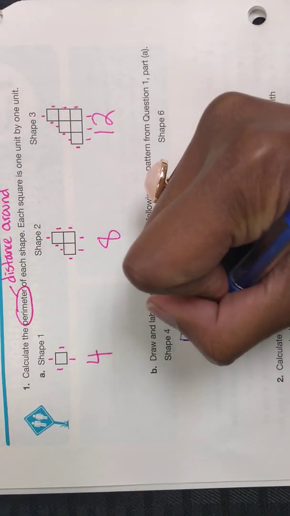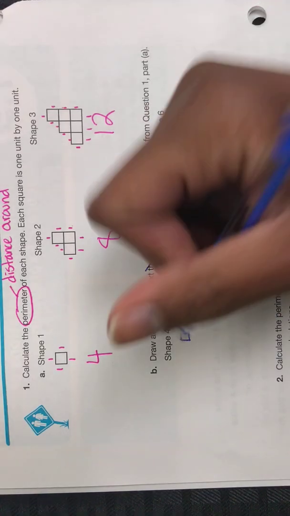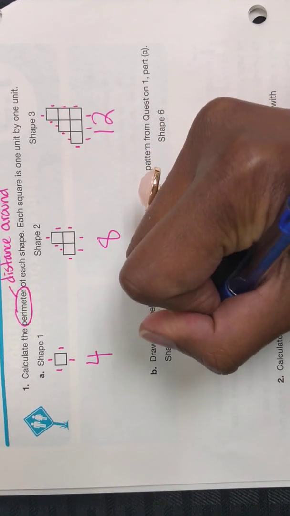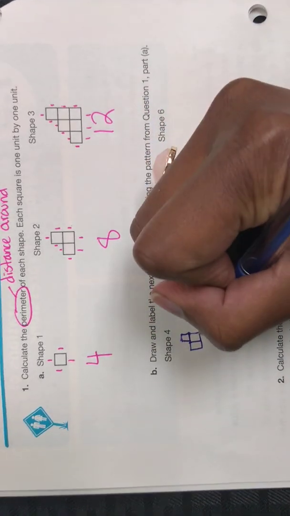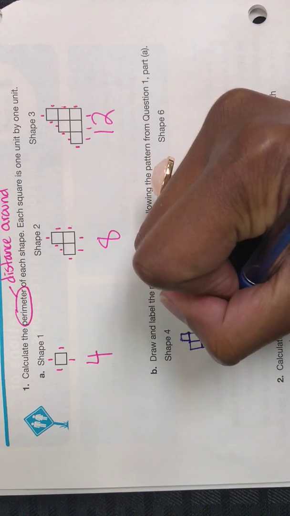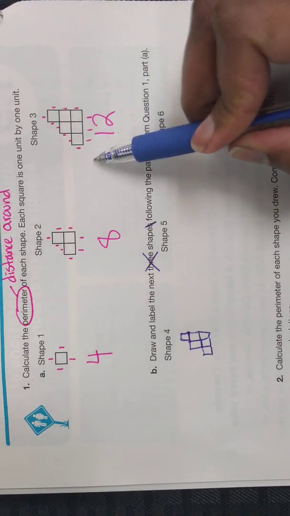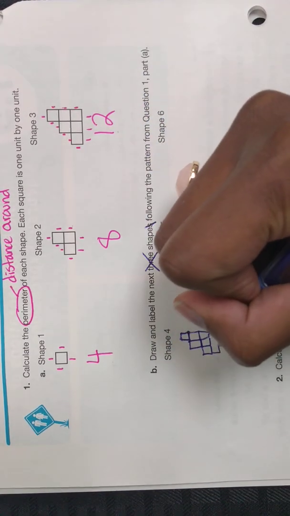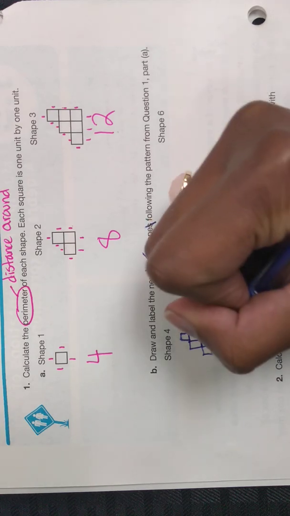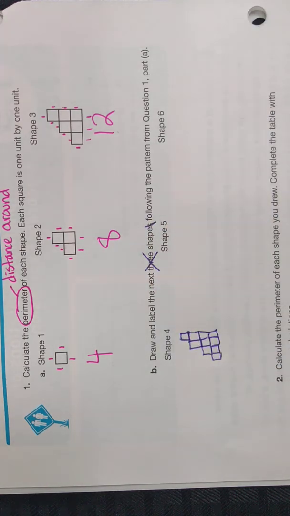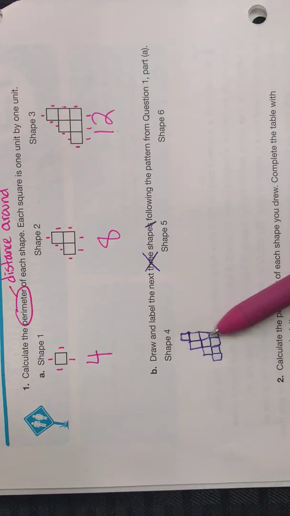That means this one should look like shape 1. Then it should look like shape 2. Then I should see shape 3. And then here would be adding another row with 4 in the row. Here's your 4th shape. 1, 2, 3, and 4. Now we want to count the perimeter of shape 4. Now pause and think. Here's option 1.